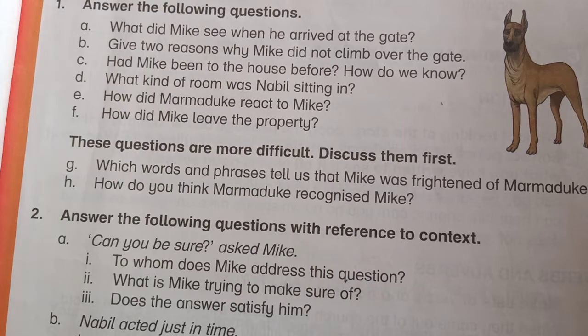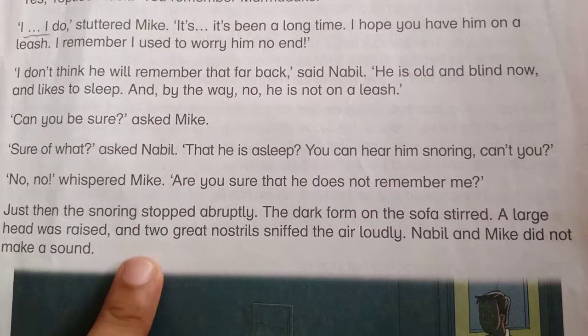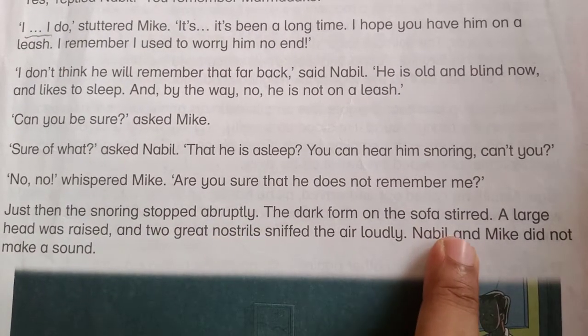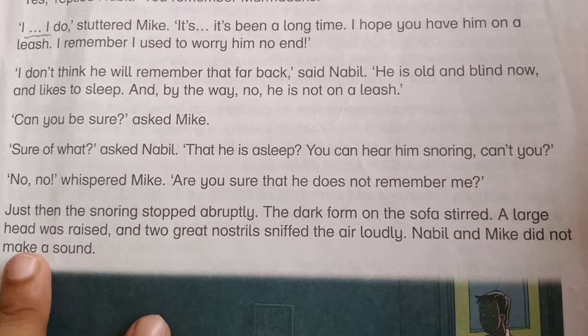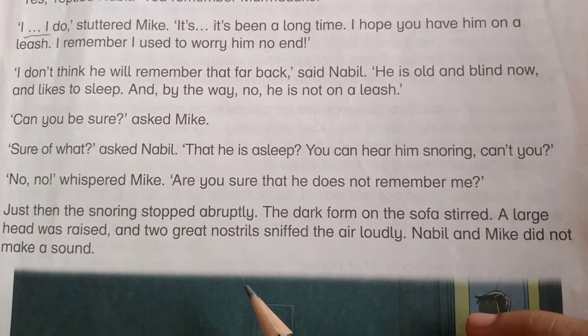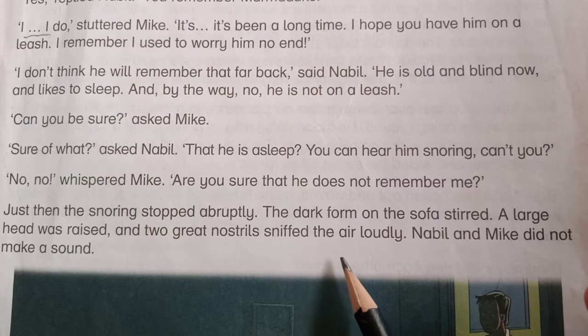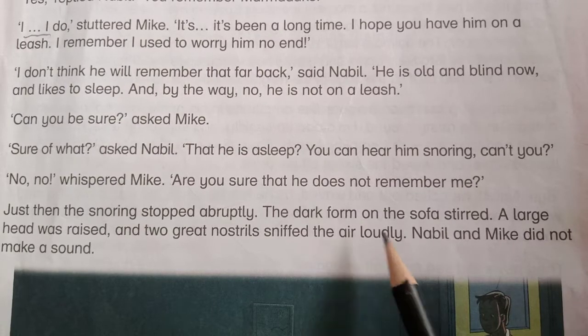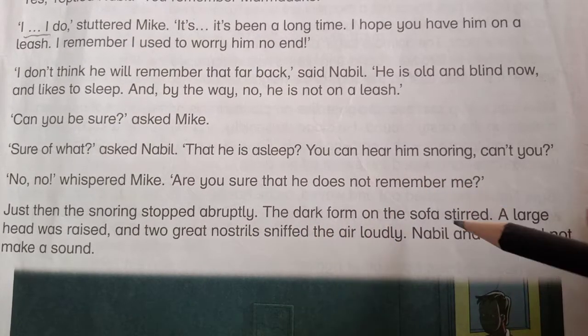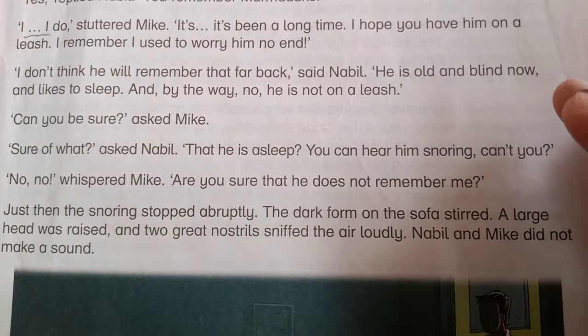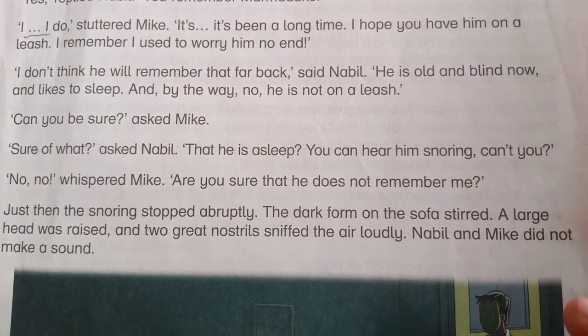So we can say that. So students, you can see that the dark form on the sofa stirred, a large head was raised, and two great nostrils sniffed the air loudly. This phrase is telling us students that Marmaduke recognized Mike by his smell.